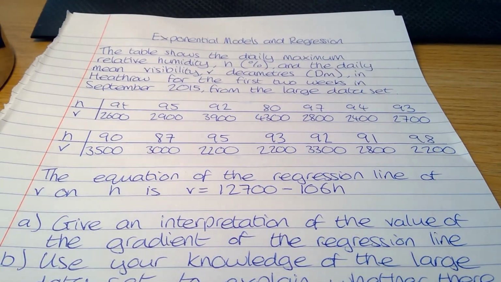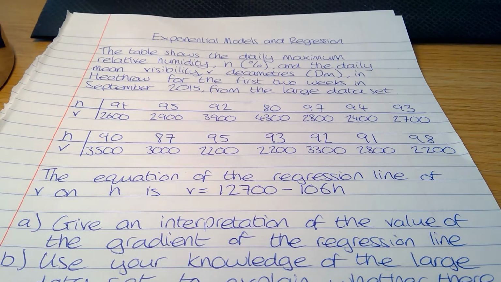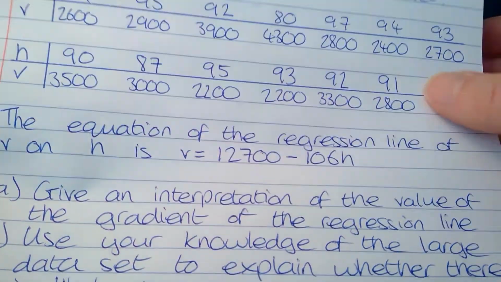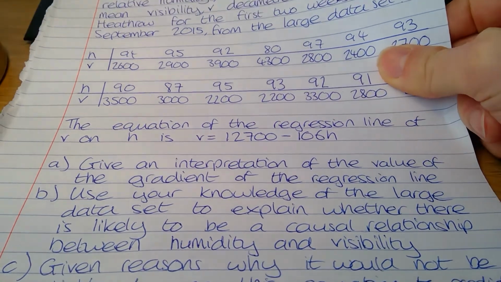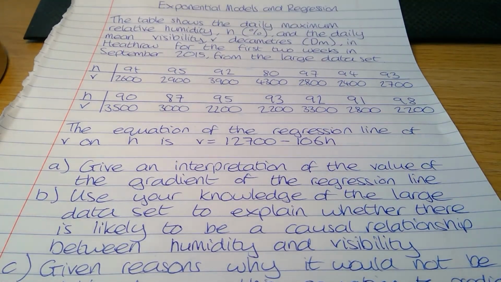regression line. So if you think back to what you know about gradient from when you were first learning about it, it was change in y over change in x. And the other thing that you might have thought about is the fact that gradient is telling you what y changes by when x increases by 1. And so that's kind of what's going on here. So the gradient of this regression line is minus 106. And so what that is telling us is that as the humidity increases by 1%, the visibility is decreasing by 106 decameters.